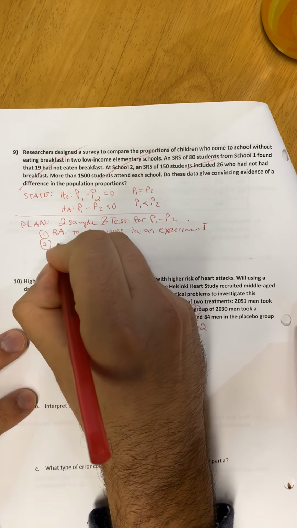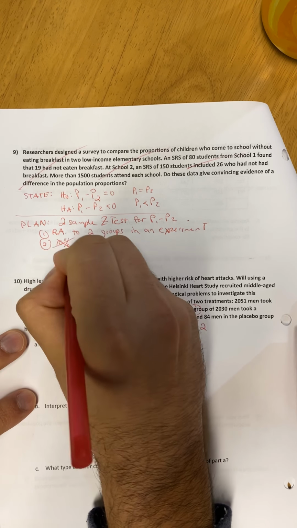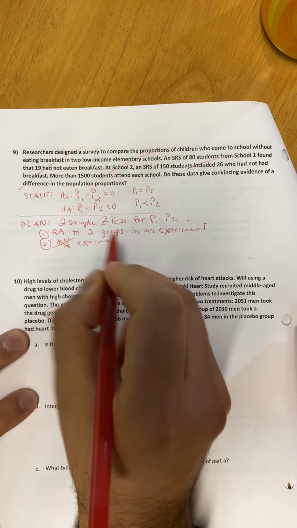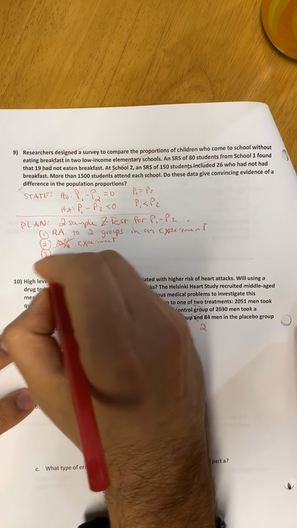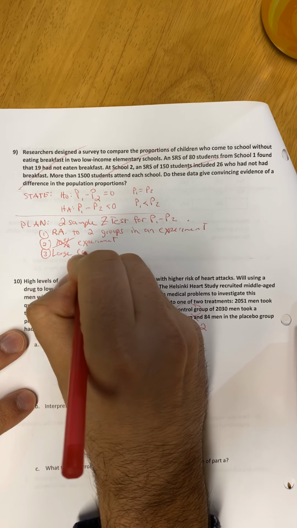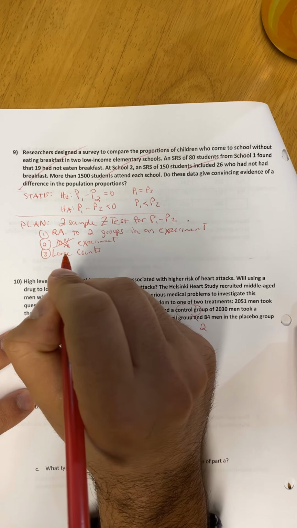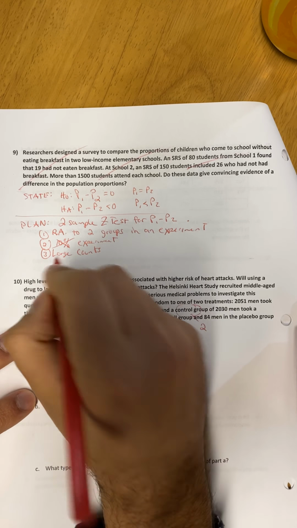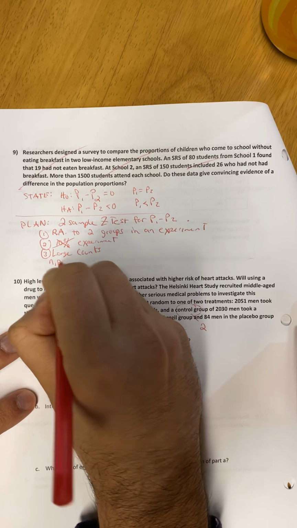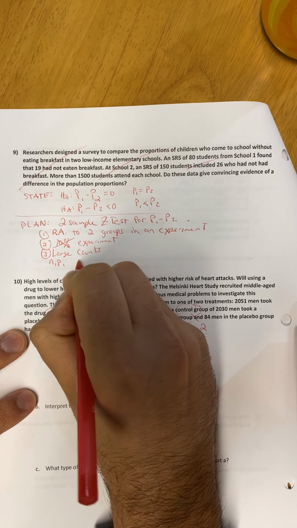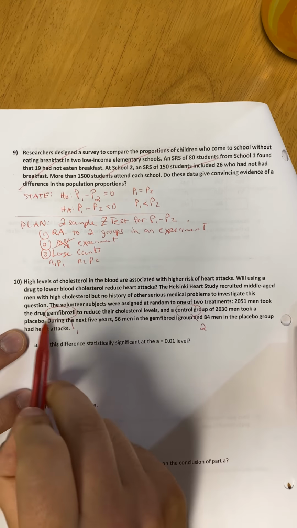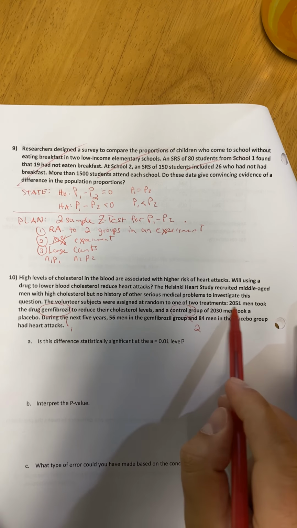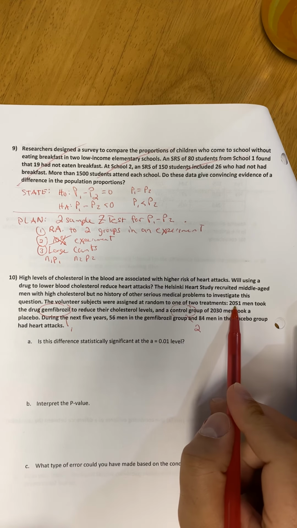All right, next, 10%, you don't need it. It's an experiment. You don't even have to write what I wrote. Number 3, large counts. So once again, for the large counts, it's going to be n1p1, n2p2.